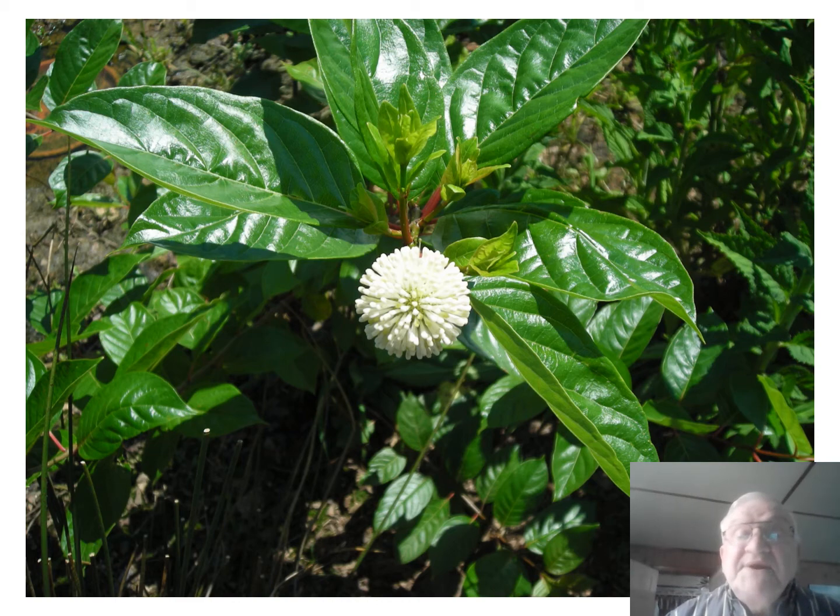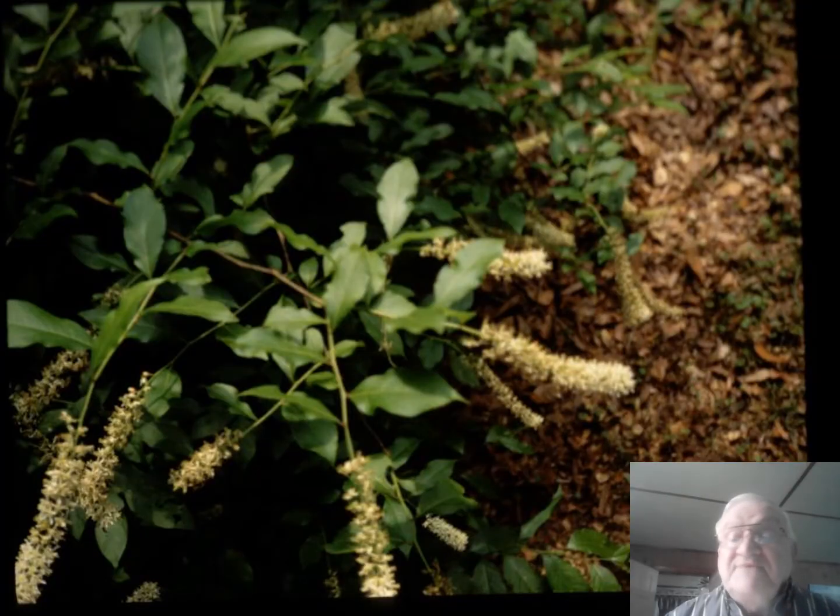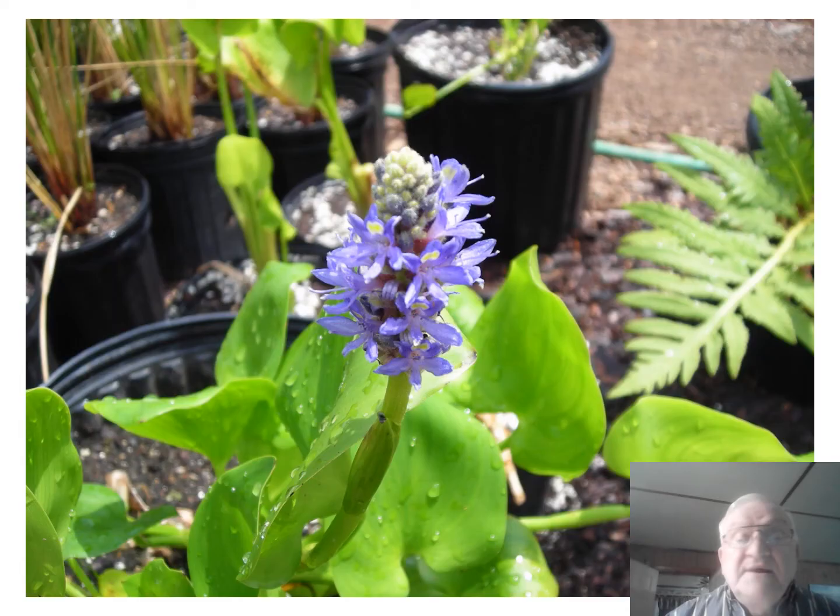Now this is buttonbush. Buttonbush has these really glossy green leaves and red stems and these white globular flowers in the fall. It likes moist areas too, and I've even seen it growing where it's flooded sometimes of the year. This is Virginia willow that grows in the edge of wetlands.